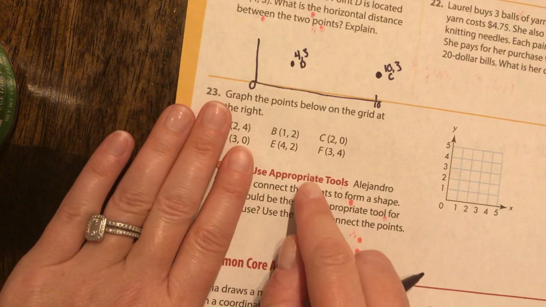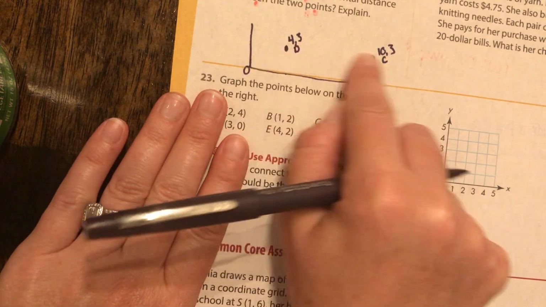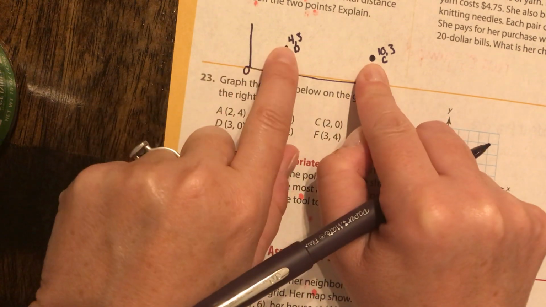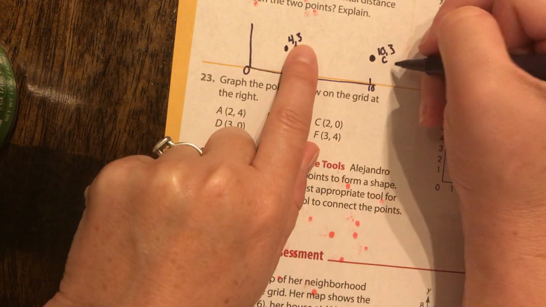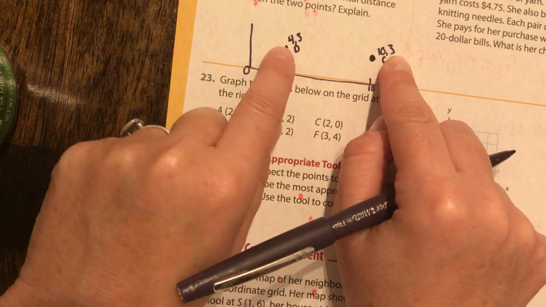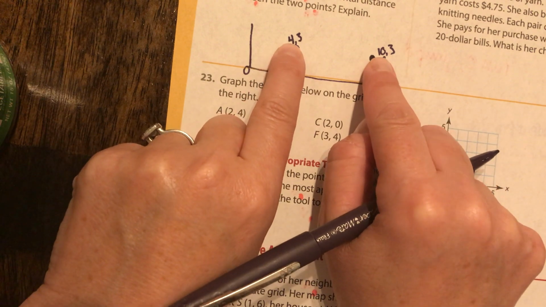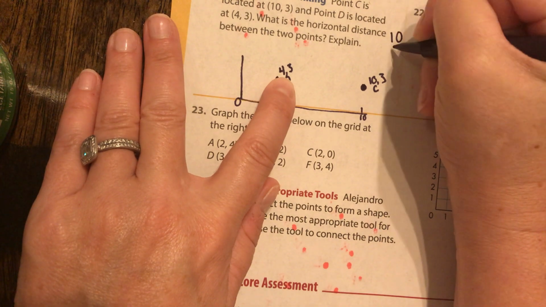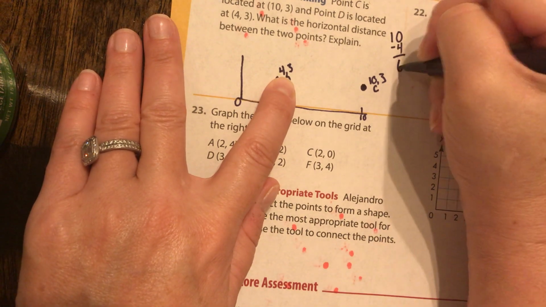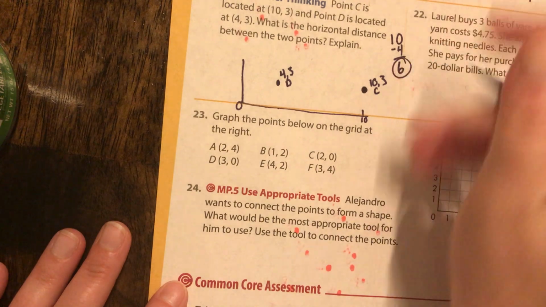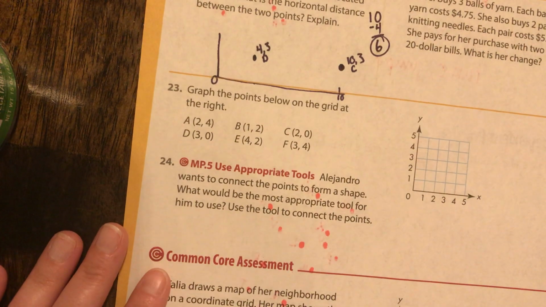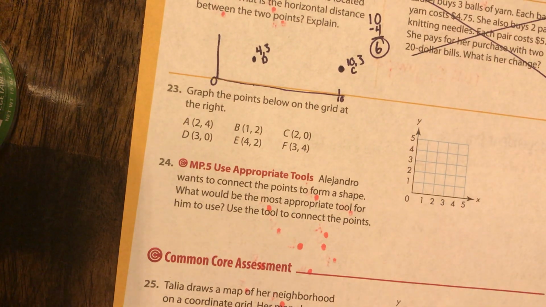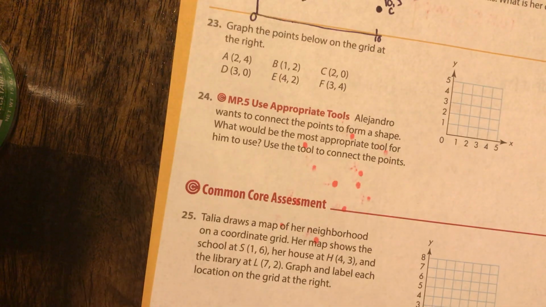So what it's asking is, what's the difference between these two? How far away is this one from this one? Well, they have the same y coordinate, so don't worry about that. Well, how far away is 4 from 10? Well, easy. The difference is 10 minus 4. It's 6 spaces away. Easy enough, okay? I'm not going to have you do this one today for the purposes of time. All right, let's move on up.